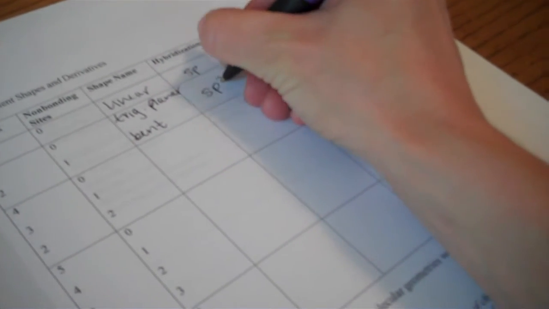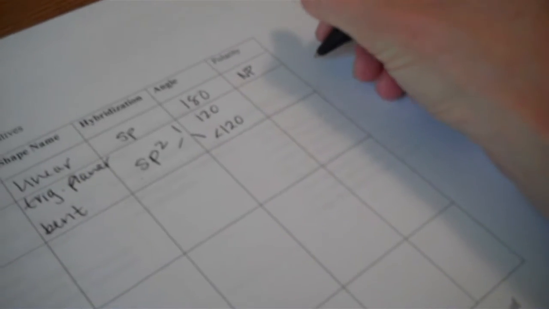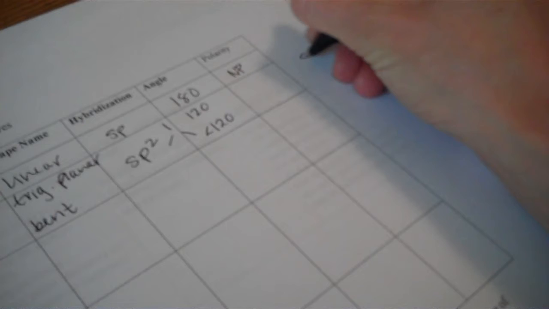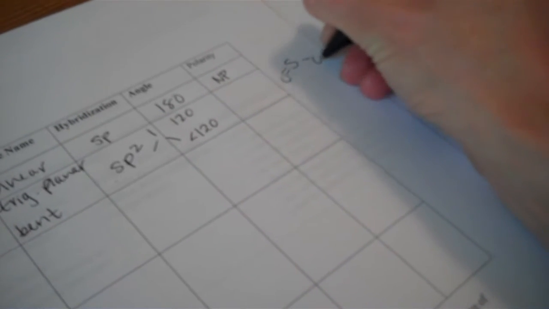Okay, these add up to 3, so sp2. 1, 2, 3. Okay, the angle for trigonal planar is 120 degrees. It looks like this. For bent, it's less than 120. So if you consider something that's bent, like SO2.